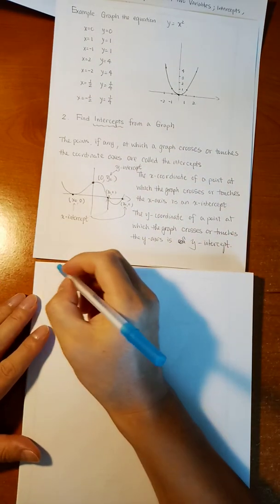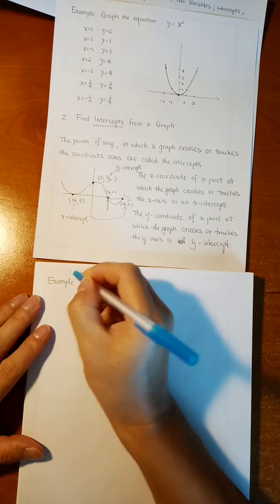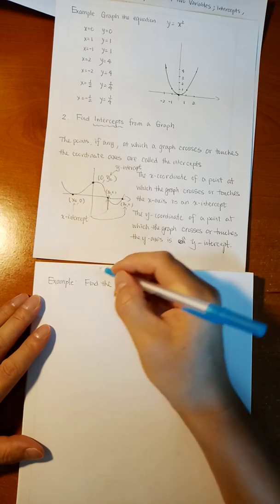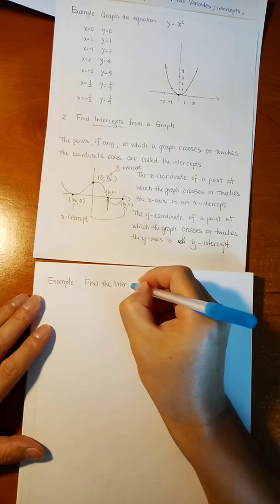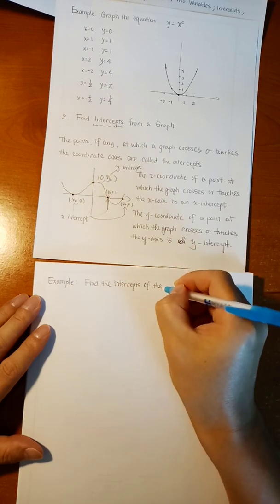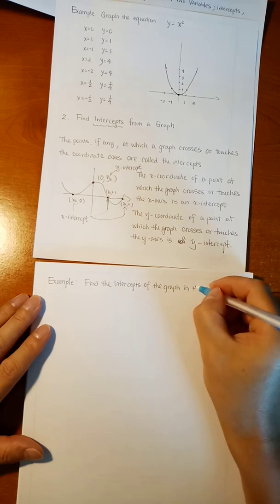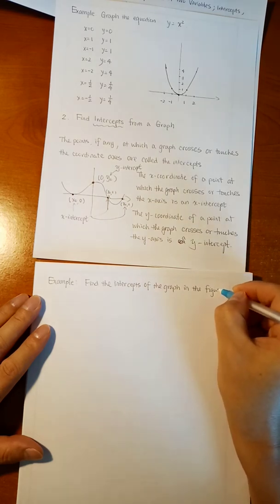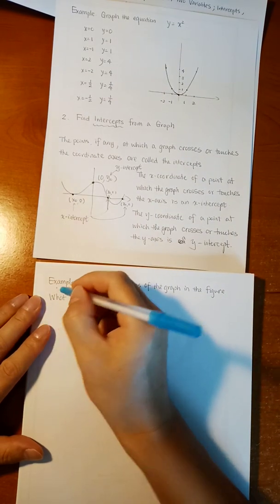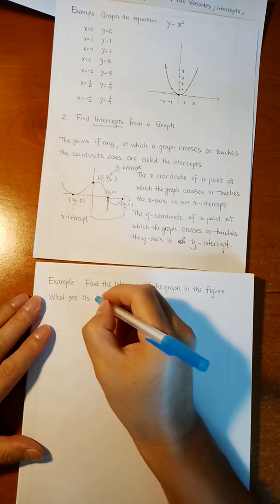Now let's see the example. Find the intercepts of the graph in the figure. What are its x-intercepts?